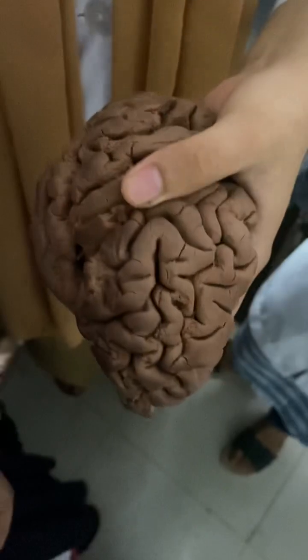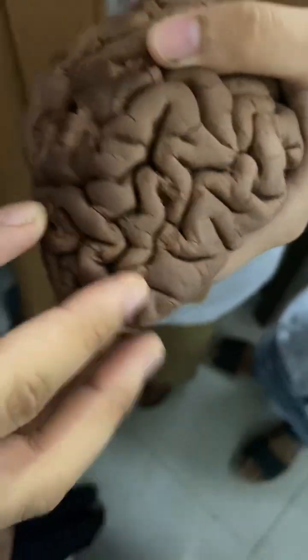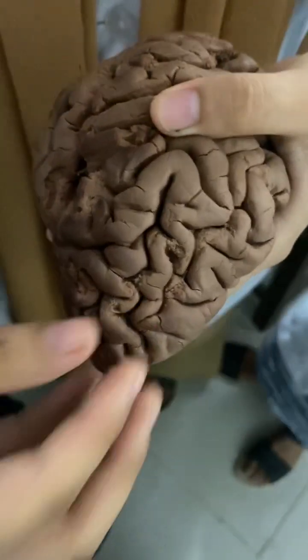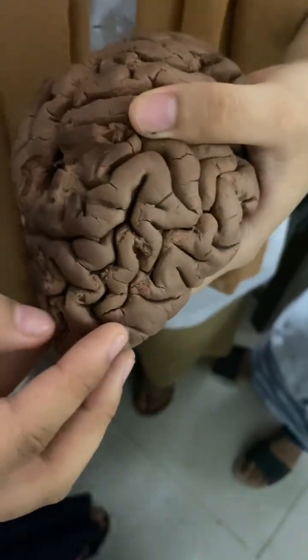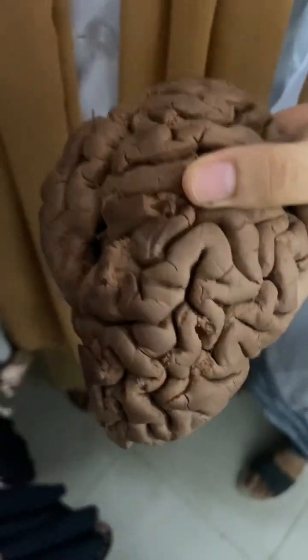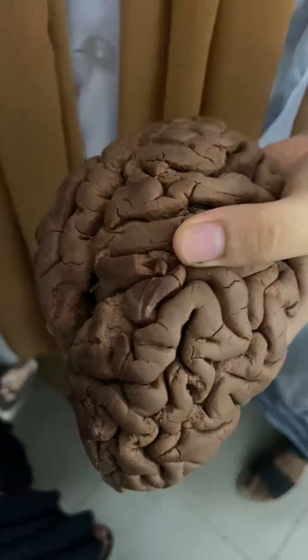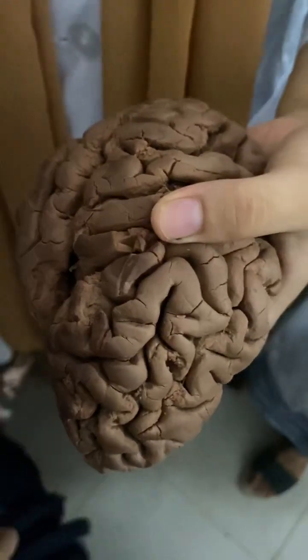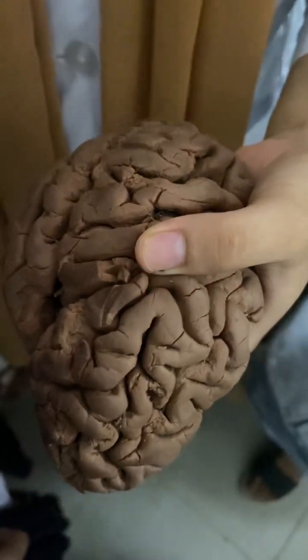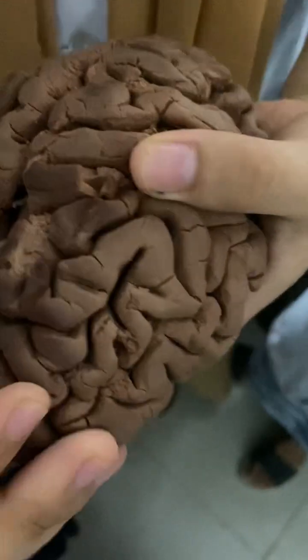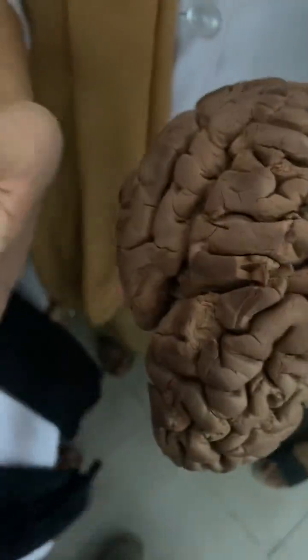Then we have the prefrontal. We know that the anterior part of the frontal lobe is the prefrontal area. So we have 9, 10, 11, and 12. What does it do? It's said that we are humans because we feel emotions, right? So attention, concentration, emotions, judgment, initiation, all of this is controlled by the prefrontal area. So we're pretty much done here.